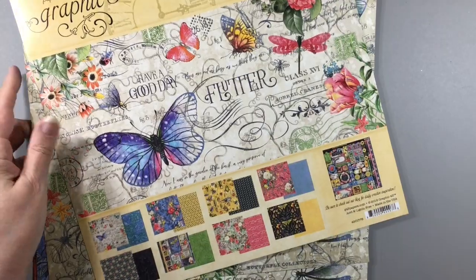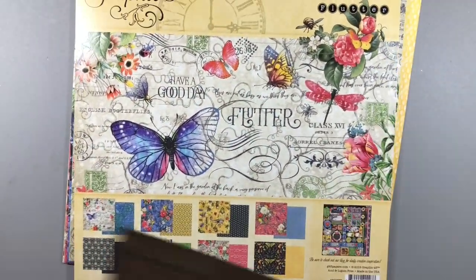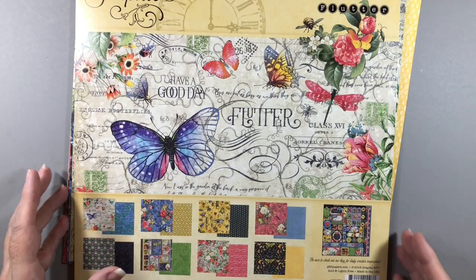So I'm going to grab another paper collection to look at, because it kind of speaks a little bit to what I was just saying. This is Flutter from Graphic 45. Let me get the sticker sheet out of the way. We don't need that.